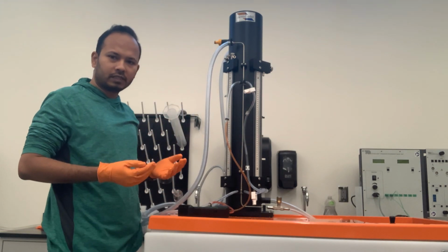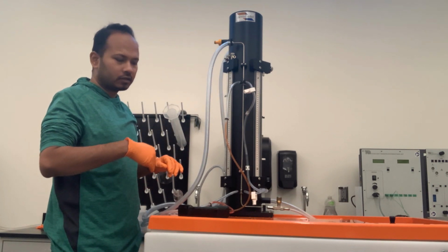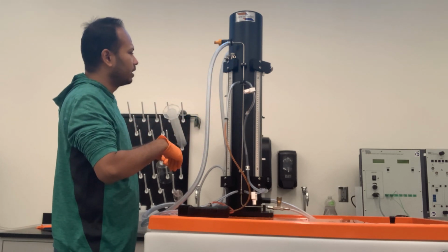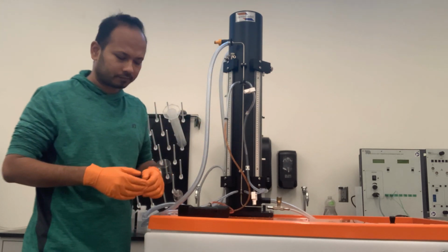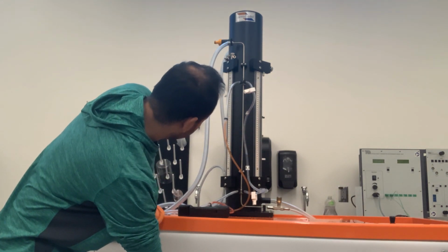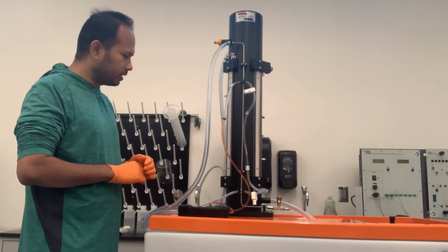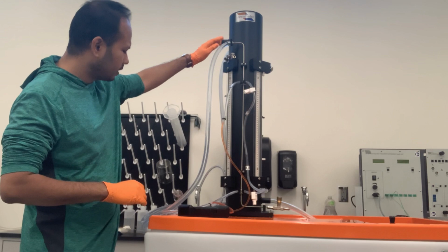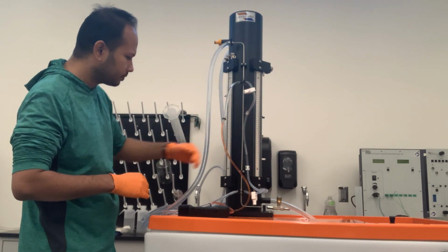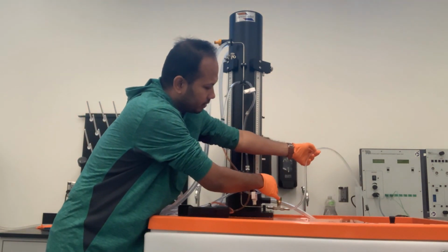So what we have to do is run the system for a couple of minutes so that there is no air in the pipe and it is filled with water. So I'm going to turn on the pump. I'm running the system for about a minute. It is a high flow rate and there is no air in the system. It is filled with water, and water is going out through the pipe here.